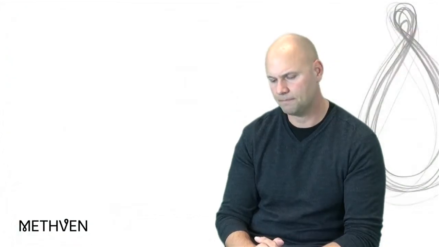Then within that we start doing the sketching process, idea generation, trying to create ideas around what this could be from a very fresh bit of paper, from ideas not only within the design team but from all aspects of the Methven company. And that's where we get some great ideas from.